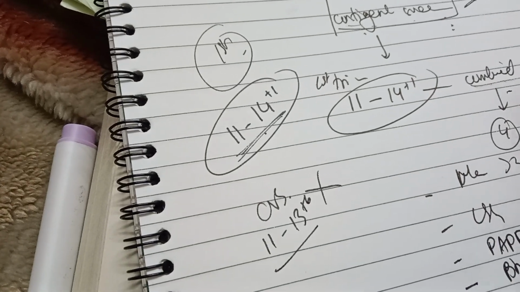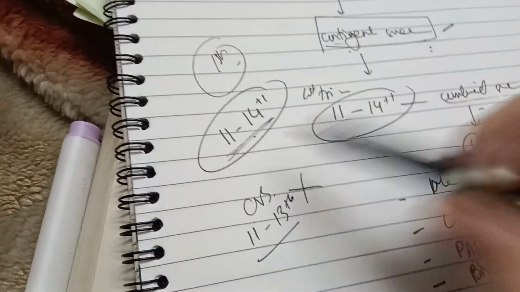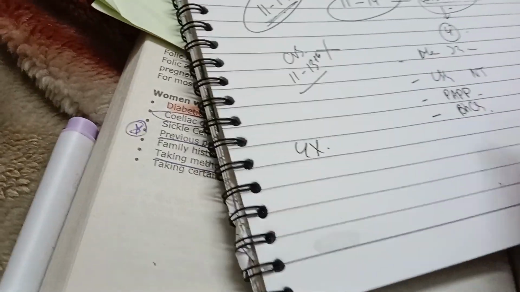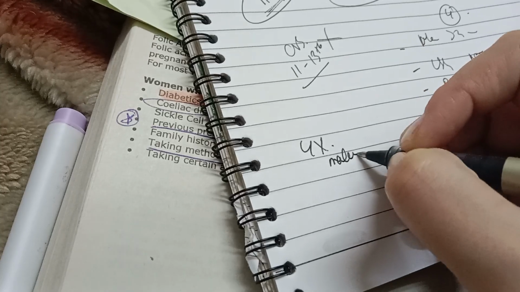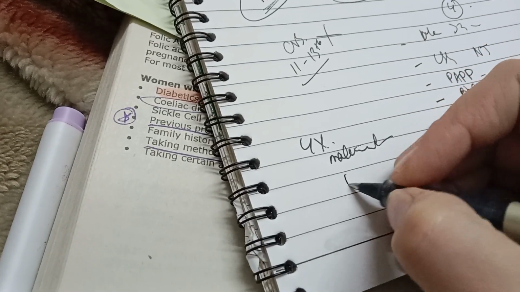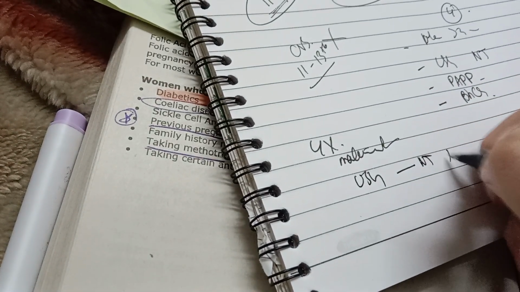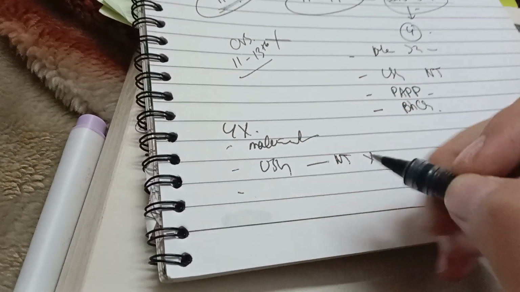So combined screening हमने कर ली, 11 to 14 plus 1 weeks. अब what are we going to do in this? In combined screening, we have 4 things. Usually 3 things are written, but we also include maternal age. So the maternal age, then we have ultrasound, in which we only look at the nuchal translucency and nothing else. All other markers are soft markers. They are not approved for proper screening.